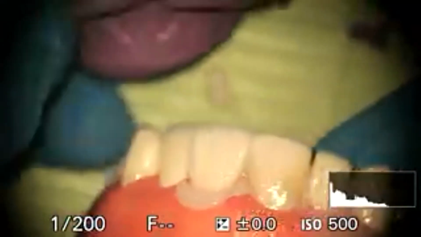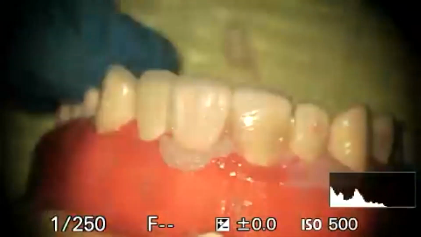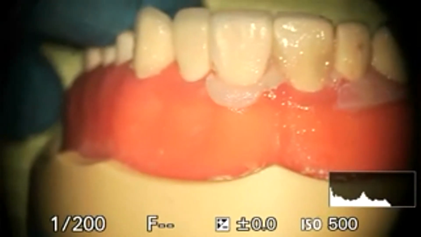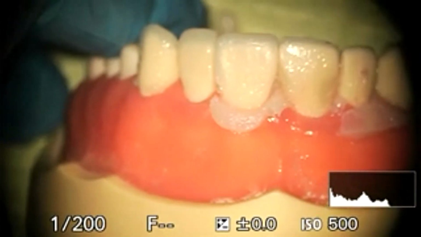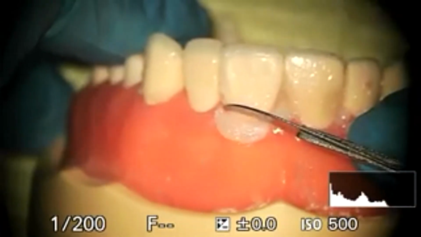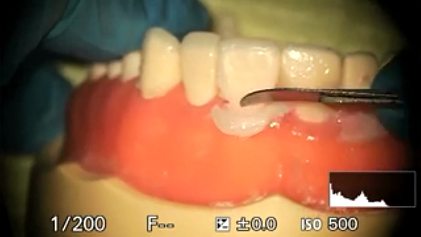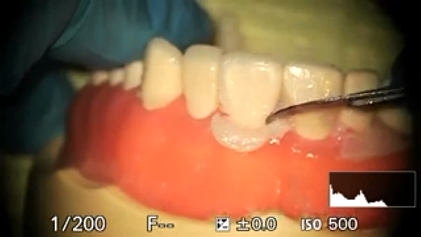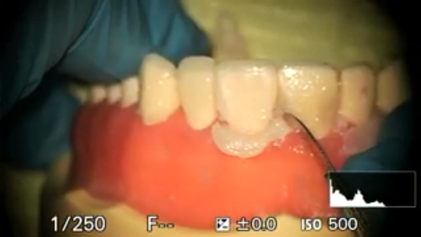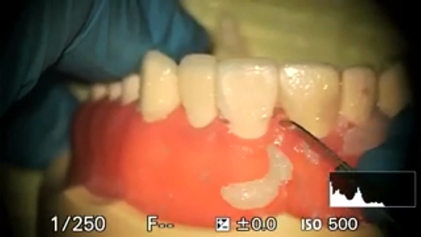So look at that. You have your ProTemp index in place. You can show this to the patient, but before you show it, just remove these little excesses. Just take a 12 number blade and run it down very nicely on the cervical third, and these excesses will just come off. It will not stay. These are not meant to stay there. There is no excess, true excess.